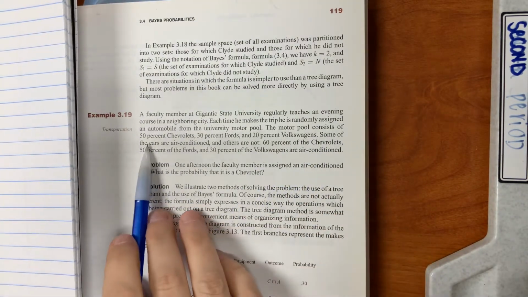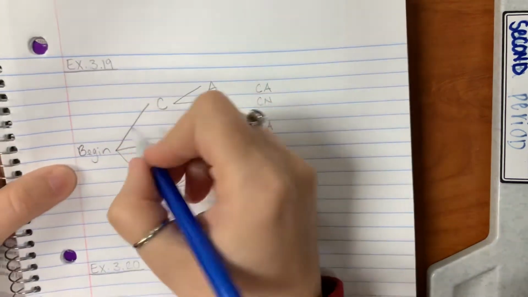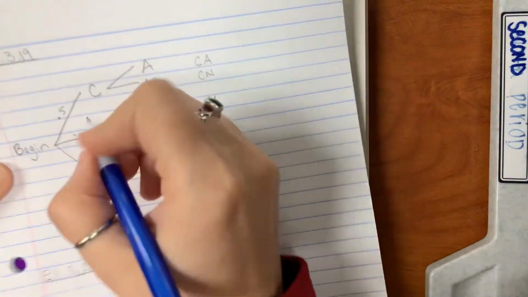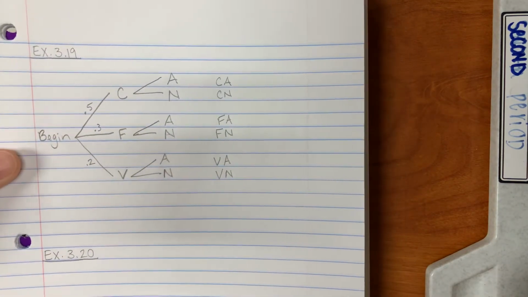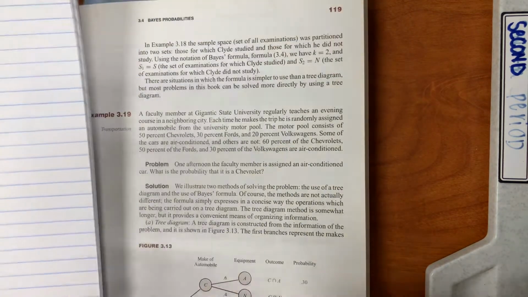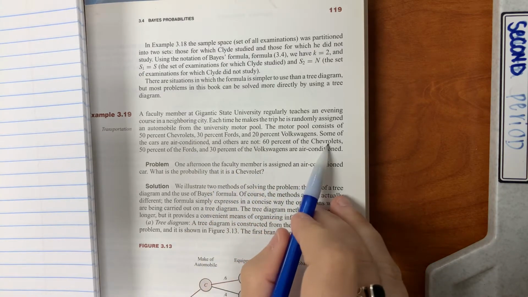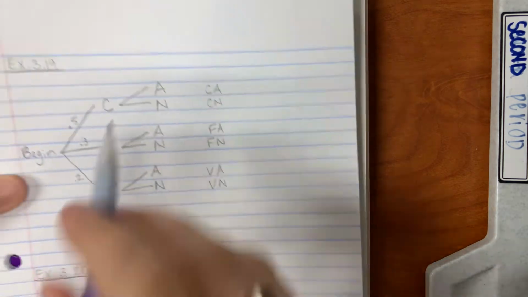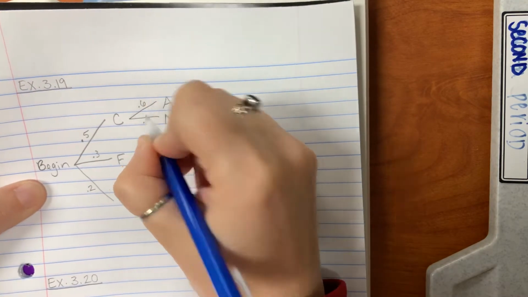All right, so 50% are Chevys, 30% Fords, 20% Volkswagen. So they made this part really easy. 0.5, 0.3, and 0.2. That was all set up very simply. And then the air condition and not. So they said 60% of Chevys are air conditioned. So 60% right here, which means 40% are not.